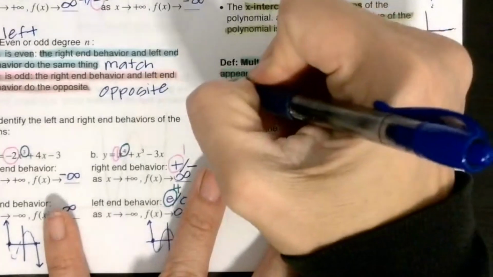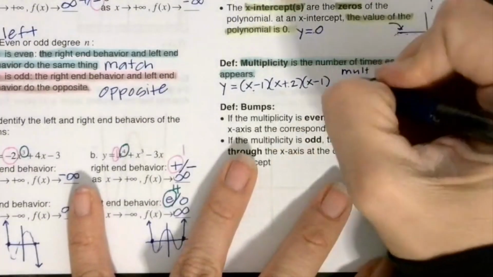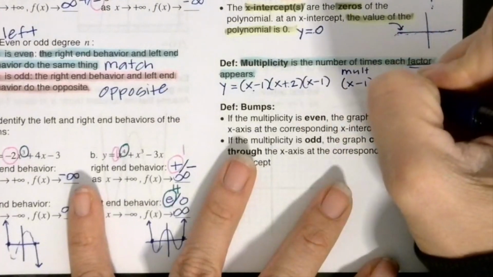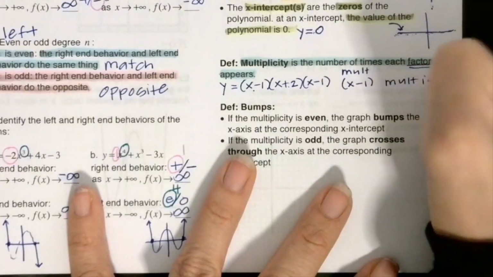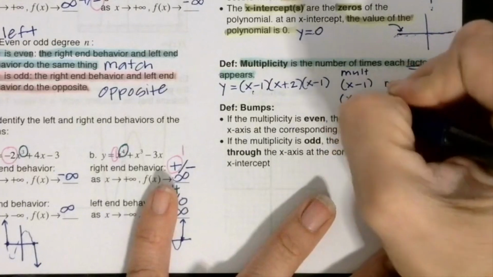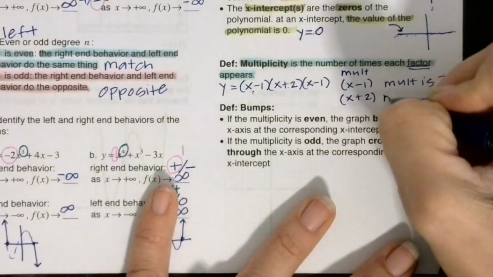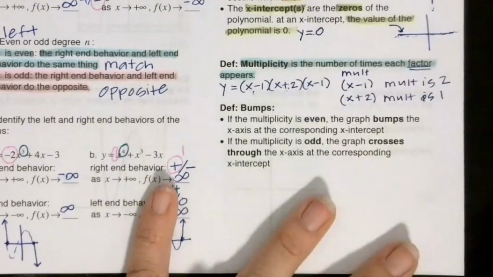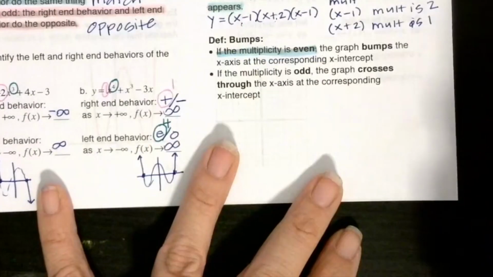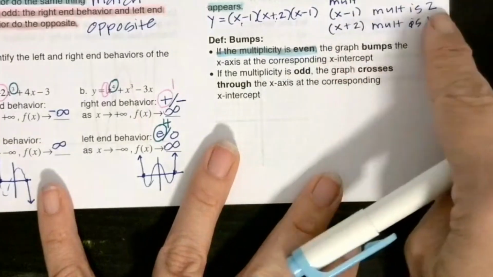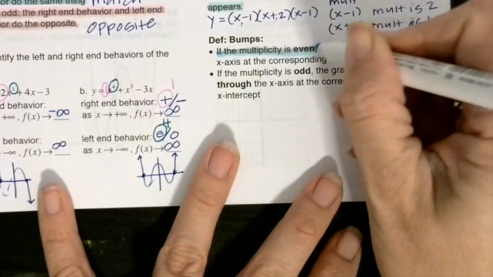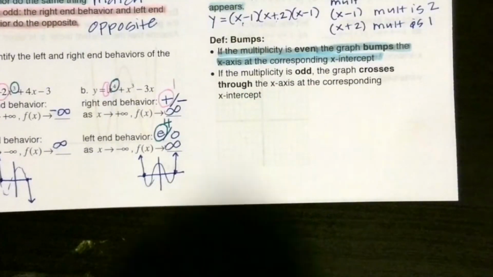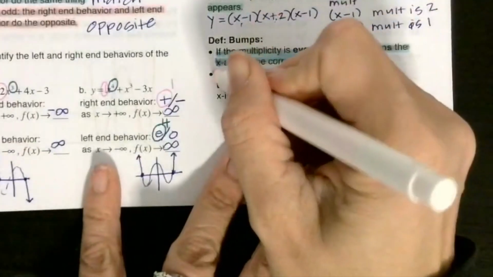If I had this function, so these are factors, we have a factor of x minus 1, and its multiplicity is 2 because it shows up twice. The x plus 1 factor has a multiplicity of 1 because it just shows up one time. If the multiplicity is even, like this guy, then the graph bumps the x-axis there. If the multiplicity is odd, it's just going to cross through.